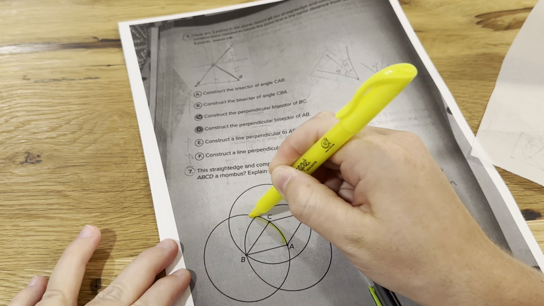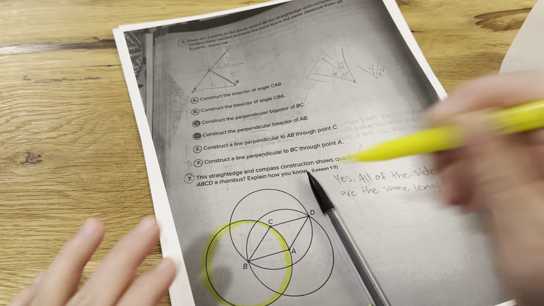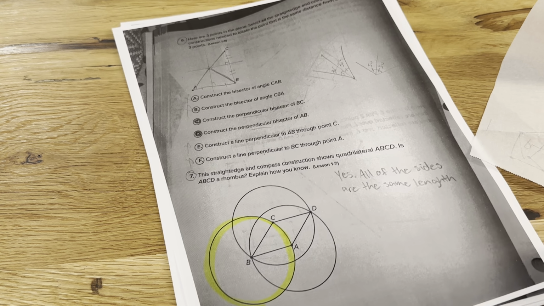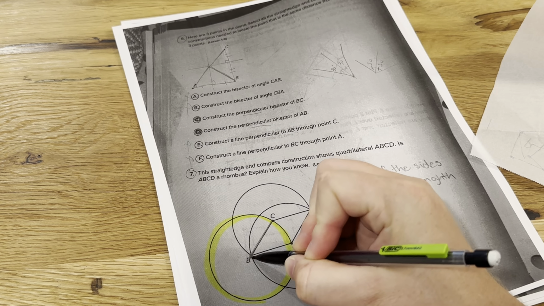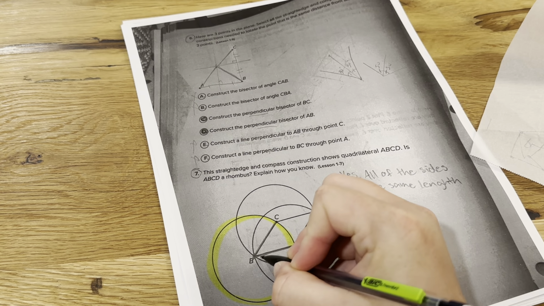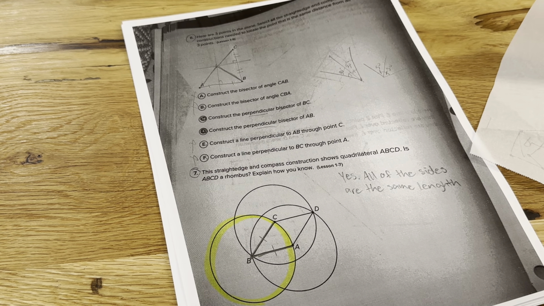This circle here, every point from its center to its edge is a radius, and it's the same length. So from here to here is going to be the same distance as from here to here, because those are both the radius of circle B.